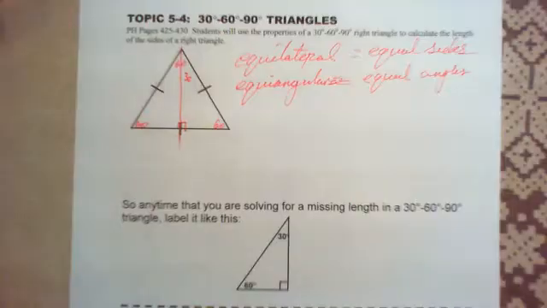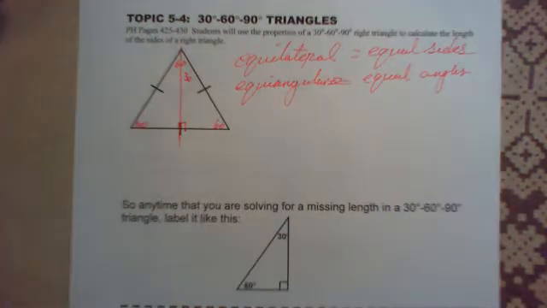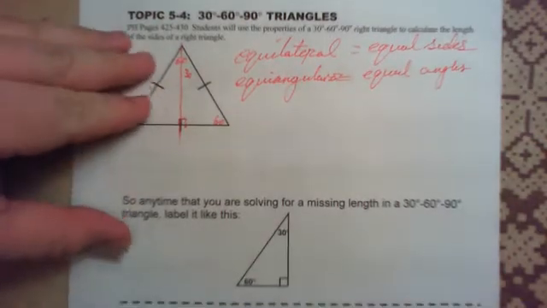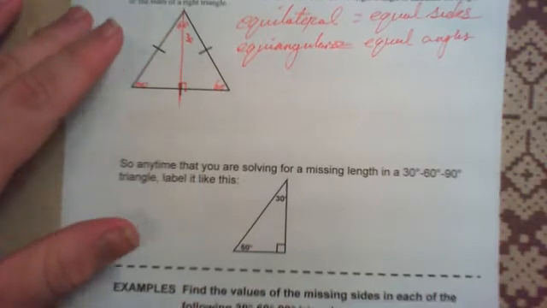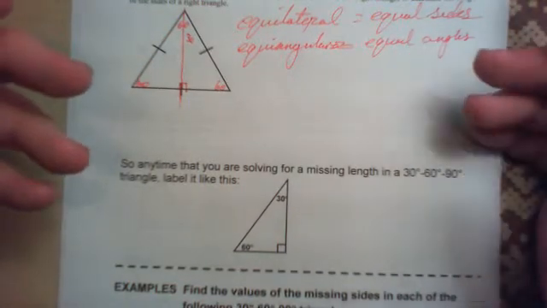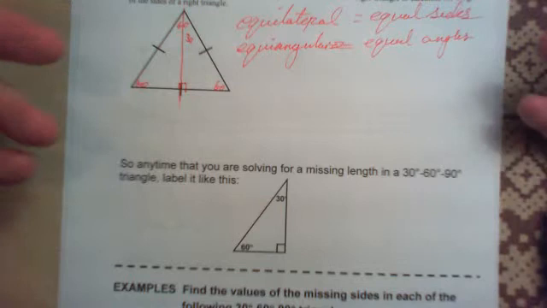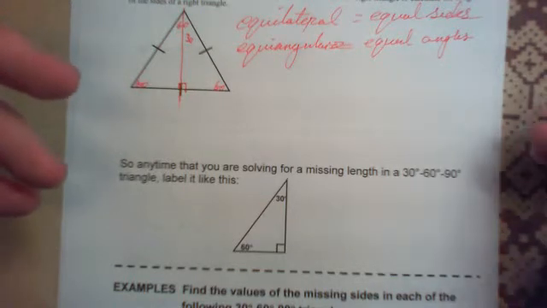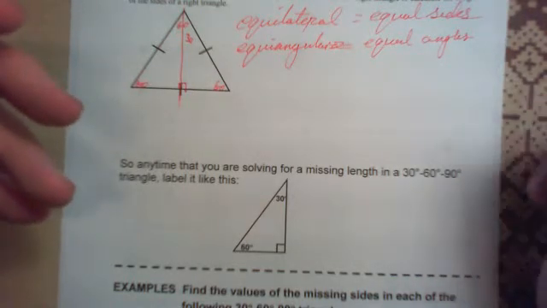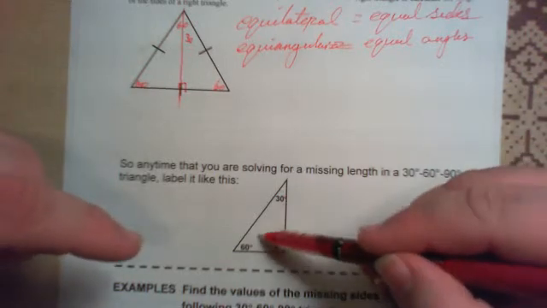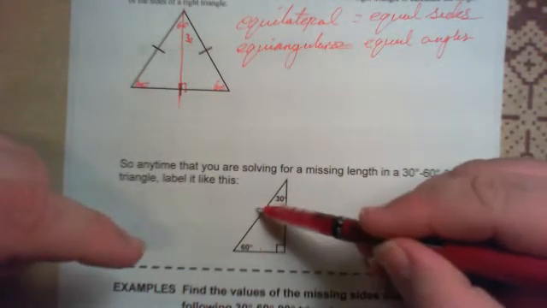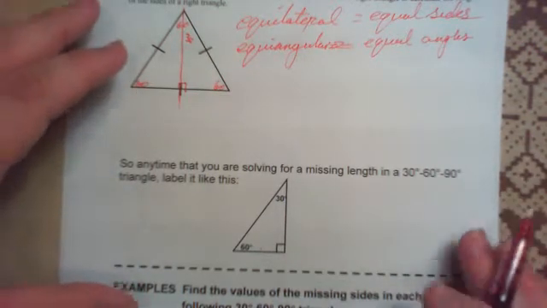Now, I identified a 45, 45, 90 triangle as the sides being 1, 1, square root of 2. The 30, 60, 90 triangle is a little bit more tricky. Just a little bit. Okay? So notice, I have here a 30, 60, 90 triangle. Now, remember when I started talking about triangles at the beginning of our sections about triangles, we identified that across from the smallest angle is the smallest side. Biggest angle, biggest side. That's going to become very important here.